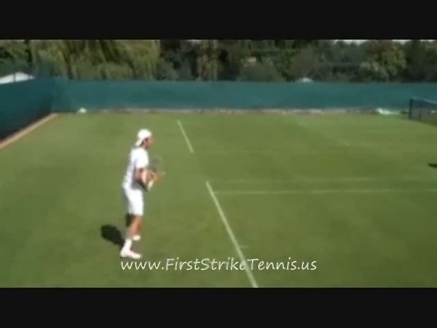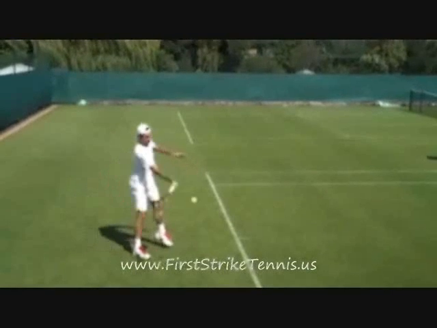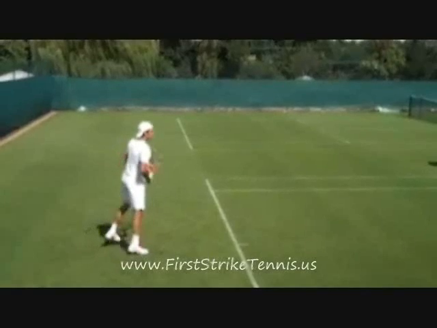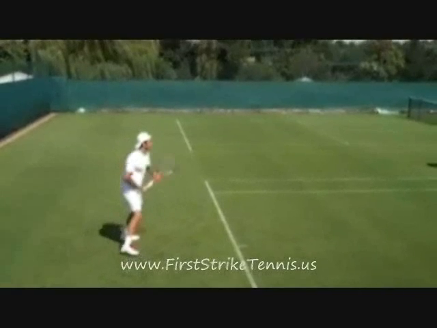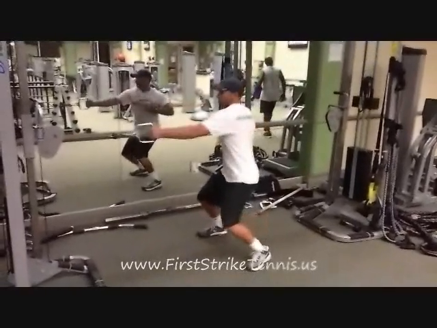If you watch Roger Federer here in this forehand, you'll notice that as he hits it, his right arm is pushing forward and his left hand is pulling back. This is a very good forehand here for us to copy, and what I wanted to do here is share with you an exercise called the push-pull, which is very similar to the motion of a forehand.